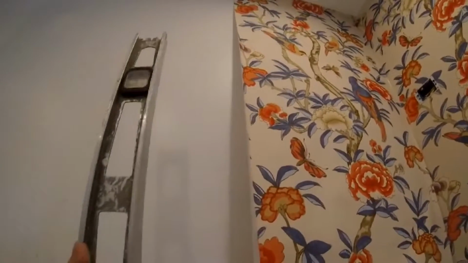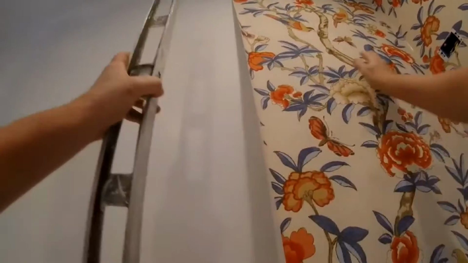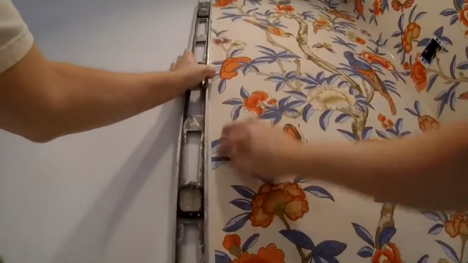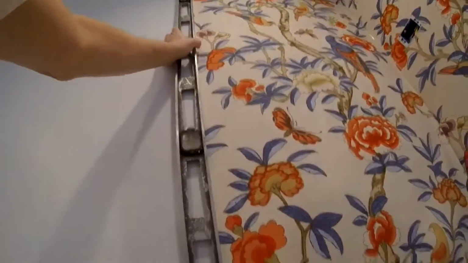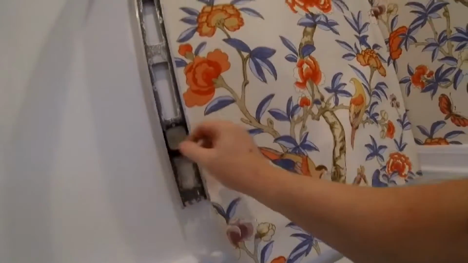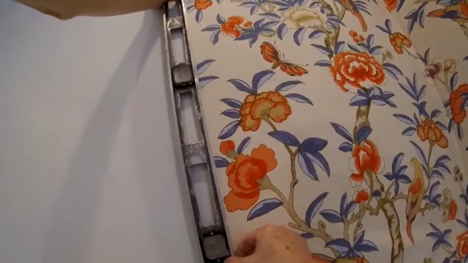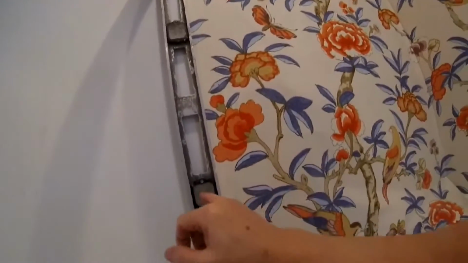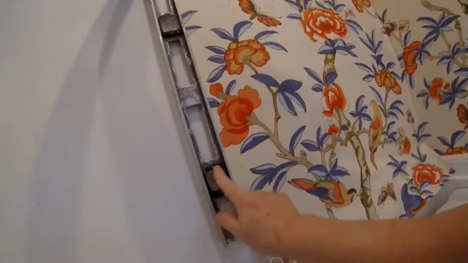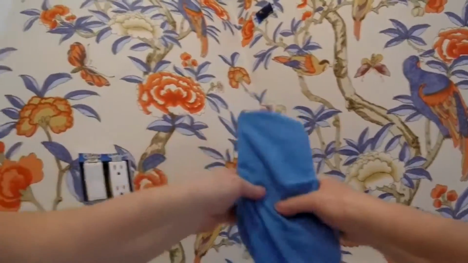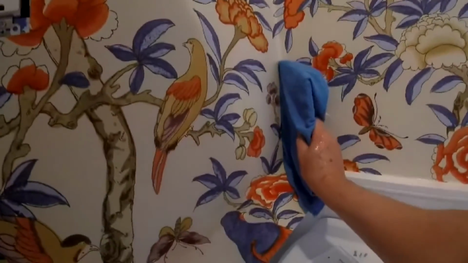And here I am getting out the level for the second piece. Now this piece has a hidden electrical outlet. I didn't have any good footage for this, so let me go grab something else that shows how to cut out around electrical outlets.